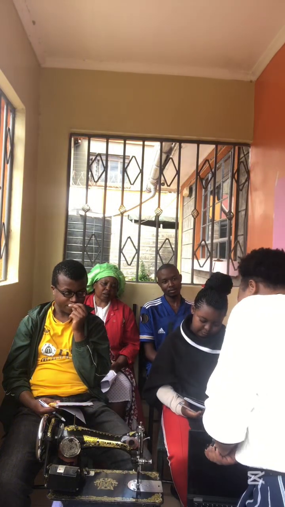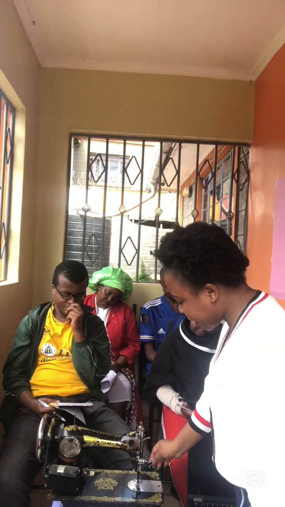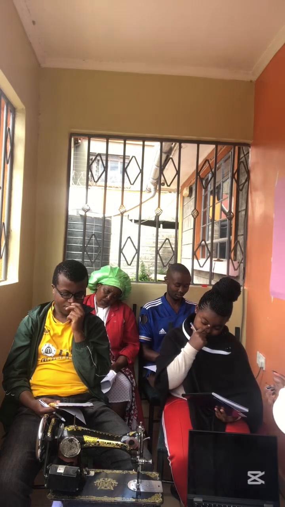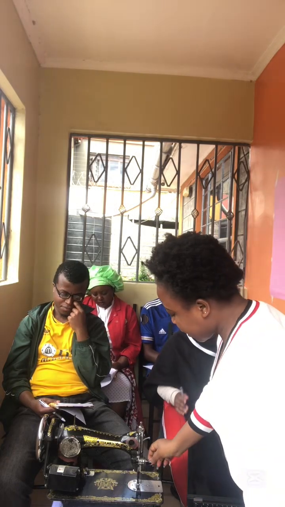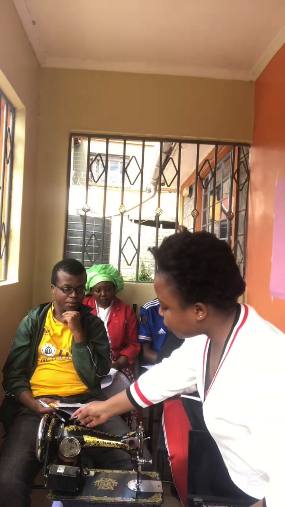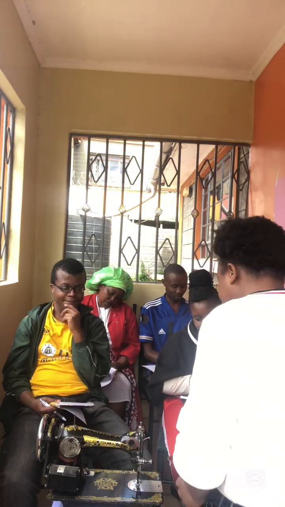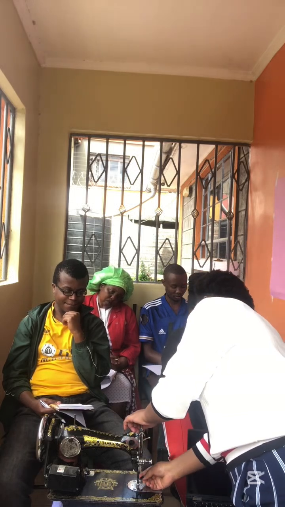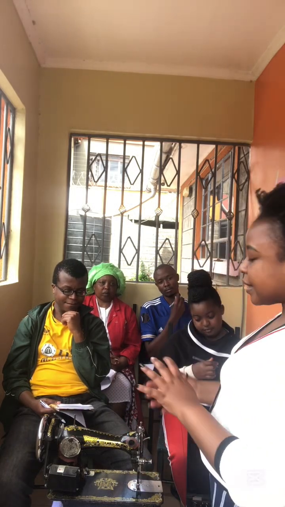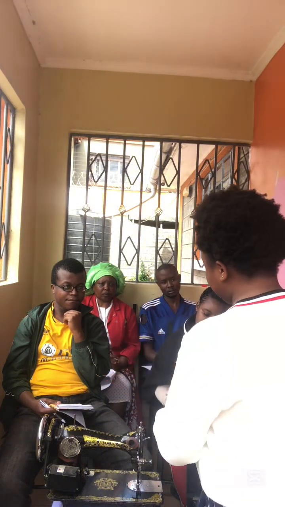Okay? So we move to the next part of the machine, which is the tension disc. The function of the tension disc is to regulate the tension of the thread as it moves through the machine when sewing. Alright? So next we have our needle. The needle facilitates sewing, so it will pass the thread in and out of the fabric.